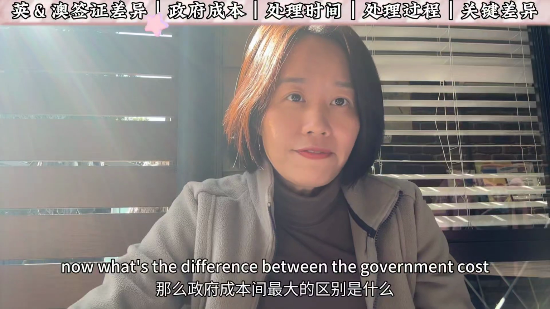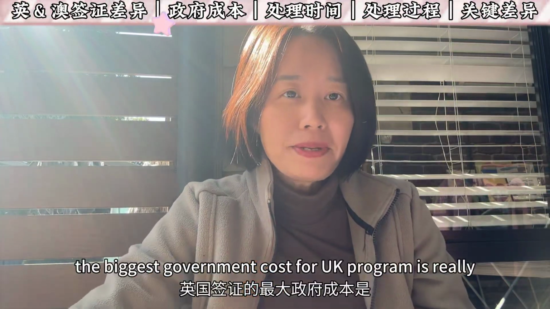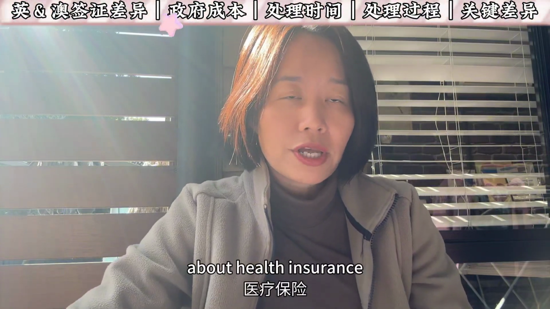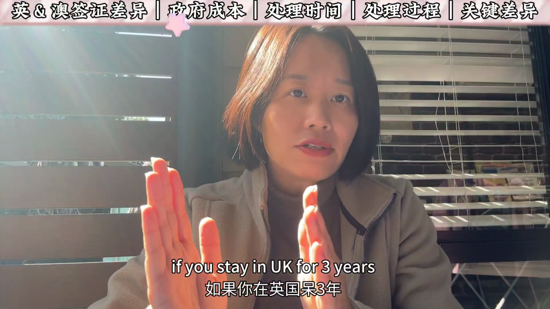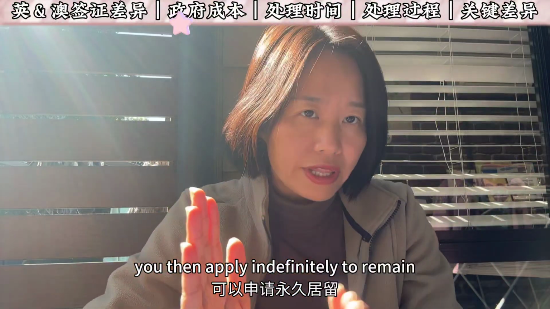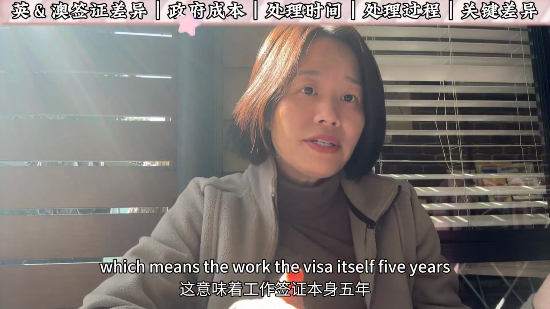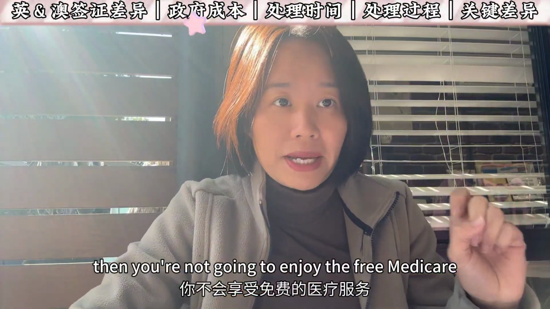Now, what's the difference in government costs? The biggest government cost for the UK program is really the health insurance, because the visa itself is a 5 years visa. If you stay in the UK for 3 years, you then apply for indefinite leave to remain. Since the visa itself is 5 years, you're not going to enjoy the free Medicare.